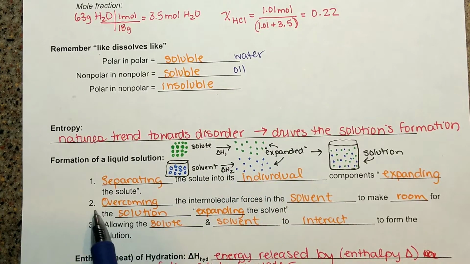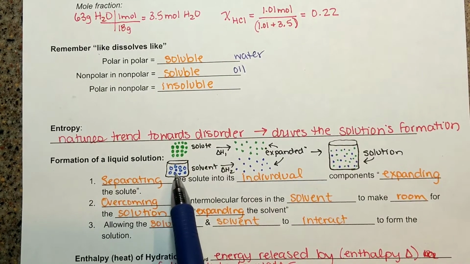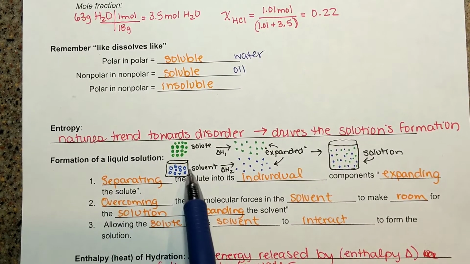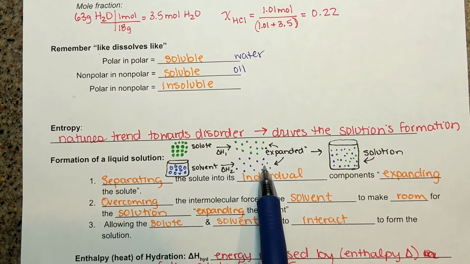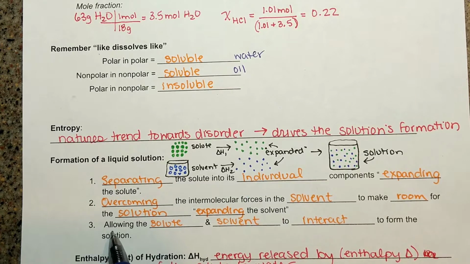Then, to overcome the intermolecular forces in the solvent, to make room for the solute, the solvent expands. So the solvent has its intermolecular forces present, and those have to be overcome so that it can expand to allow places for the solute to come between. Then, allowing the solute and the solvent to interact will form the solution.